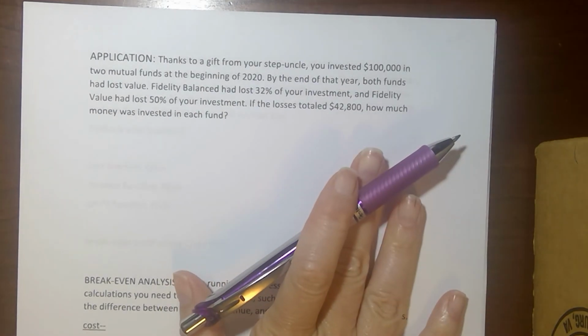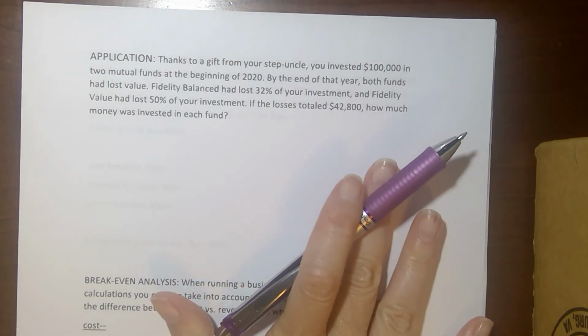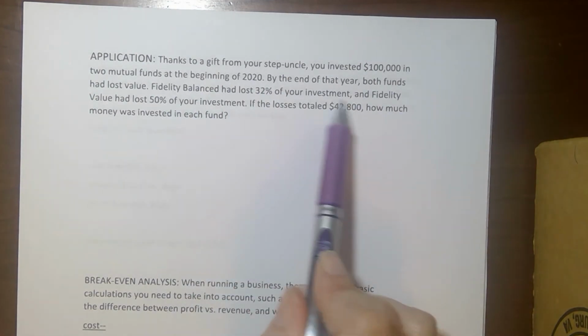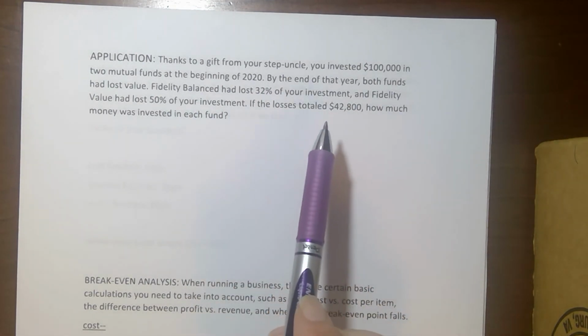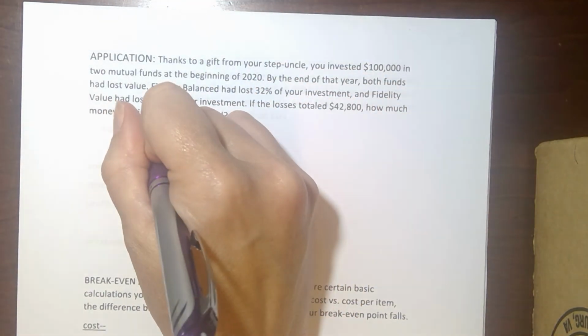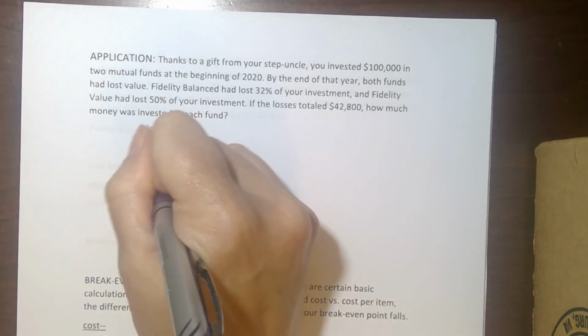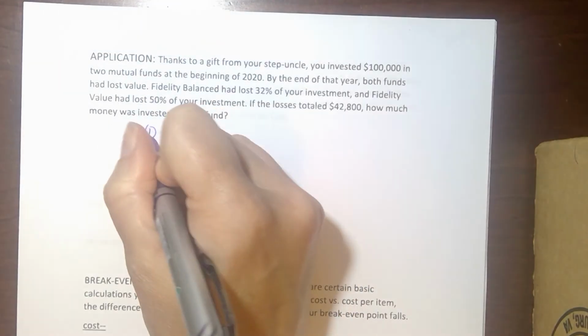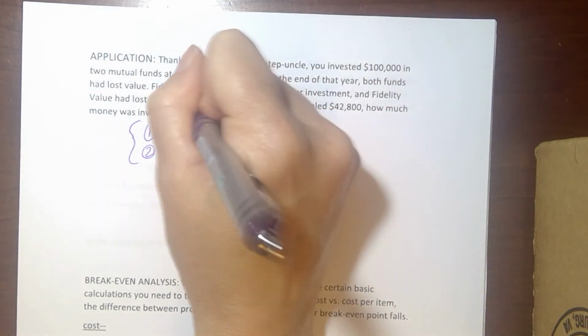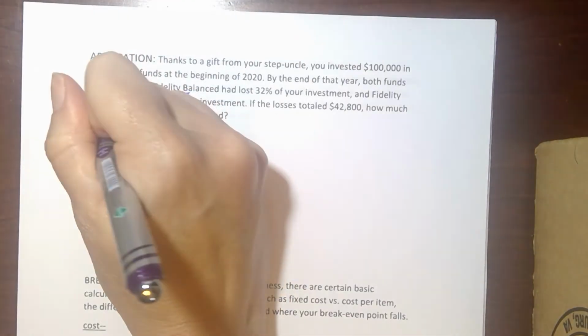Well, we're going to treat this by writing a system of equations. We have information about percentages lost, and we have information about total values, total dollar amounts. So we're going to write a totals equation, and we're going to write a percentage equation to get our system. Let's call Fidelity Balanced B, Fidelity Value V.